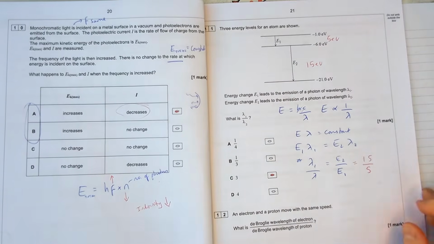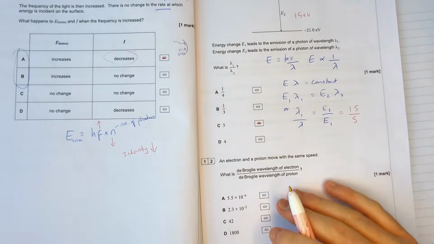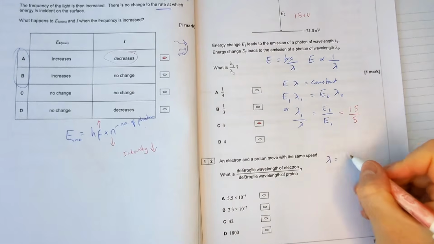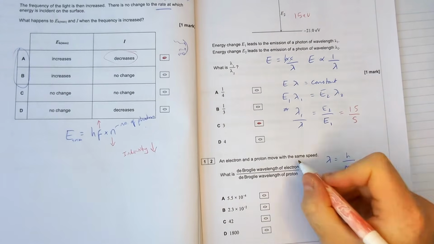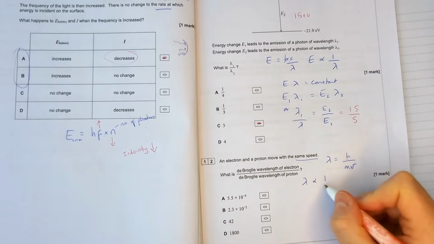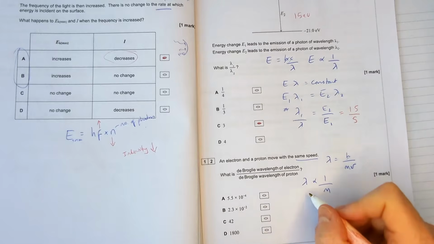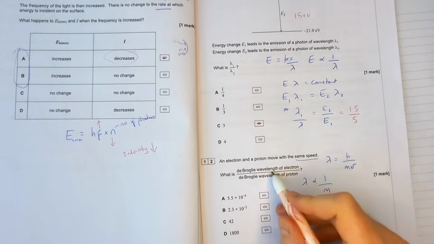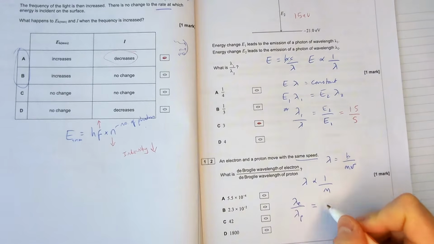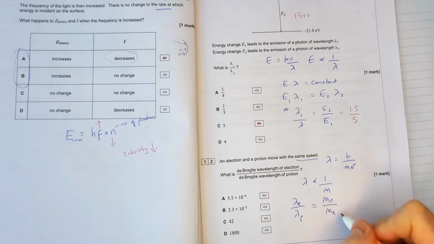The next question is similar. It's all about ratios again. This time we've got an electron and a proton, and we're after the de Broglie wavelength. The de Broglie wavelength equation is h over mv. They move at the same speed, so we can ignore that, and say that these two things are inversely proportional. In the same way as up here, I'm not going to do the whole thing, but what we could say is that the ratio of the wavelength of the electron over the wavelength of the proton is going to equal the inverse of the masses, so the mass of the proton over the mass of the electron.